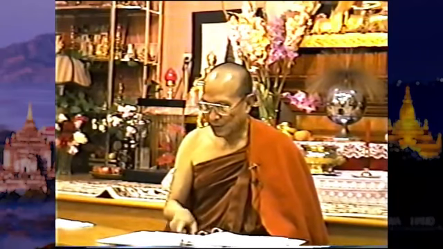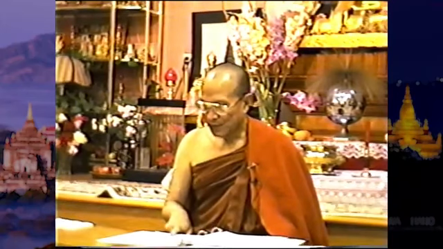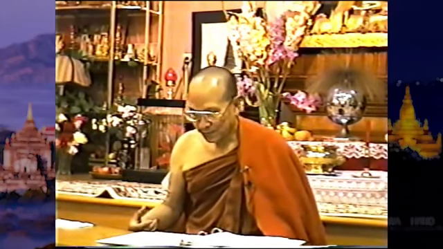And there are four objects they must surmount. The first Arupavachara jhana must surmount the counterpart sign. So long as he is attached to that counterpart sign, he cannot get the first jhana. So the first jhana must surmount the counterpart sign, which is a mental image of the kasina object.